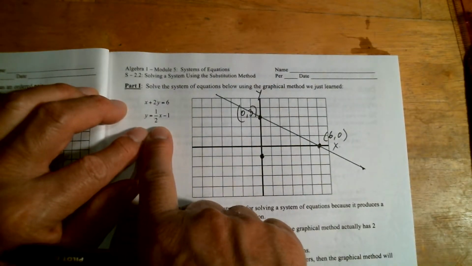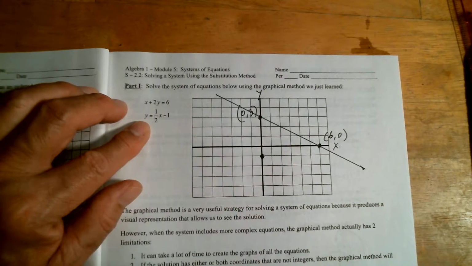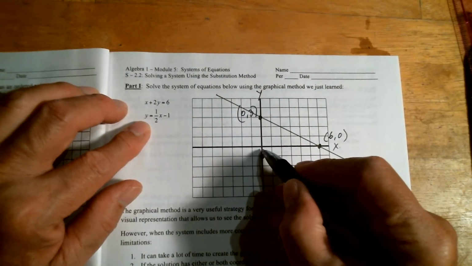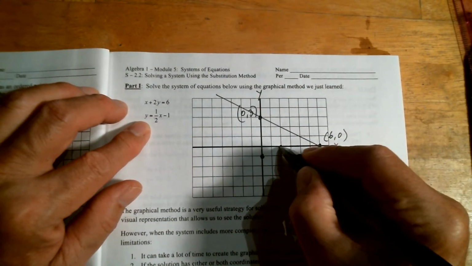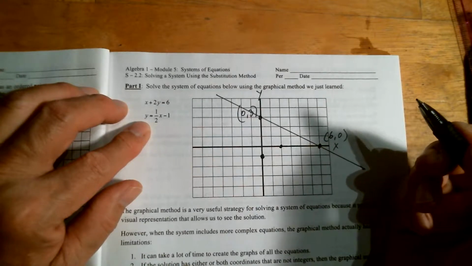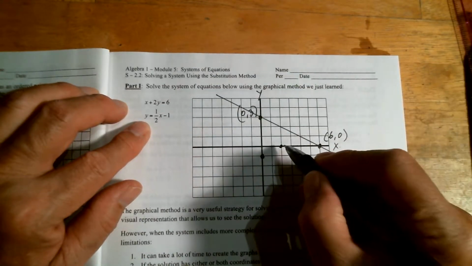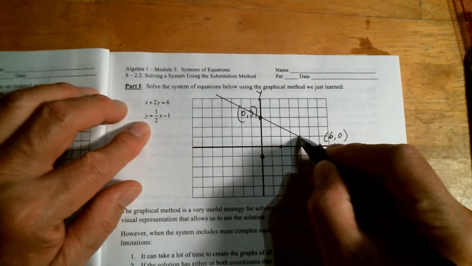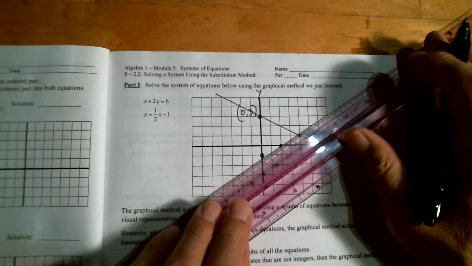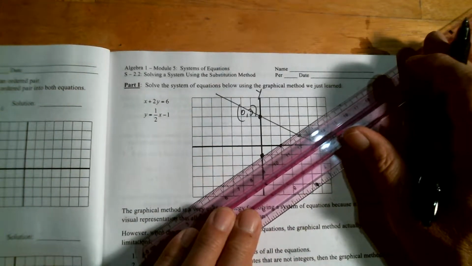And 1/2 is our slope. So I go up 1, 2 across. And if I go up 1, 2 across again. Okay. So let me draw the solution.